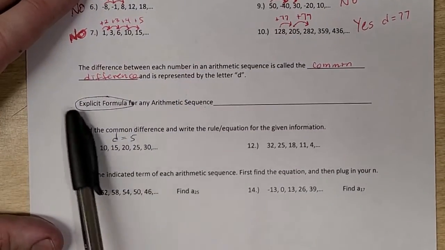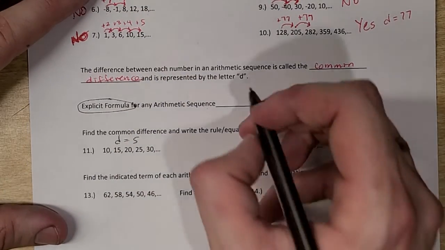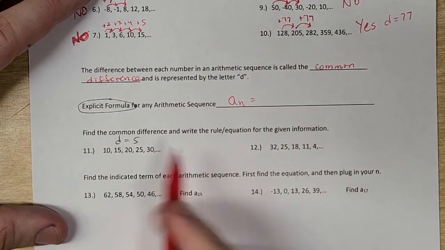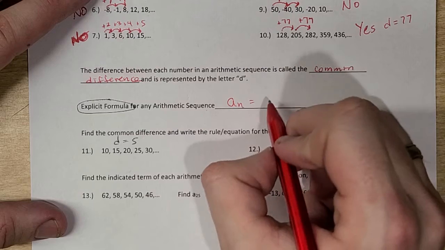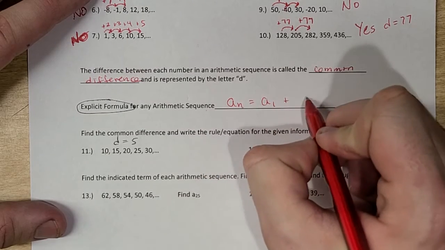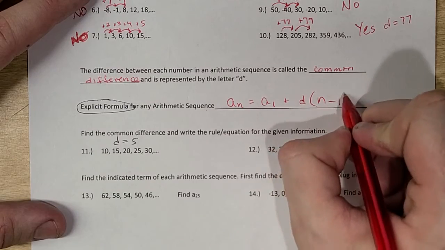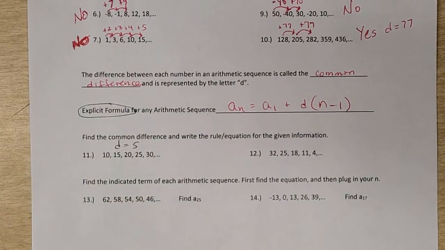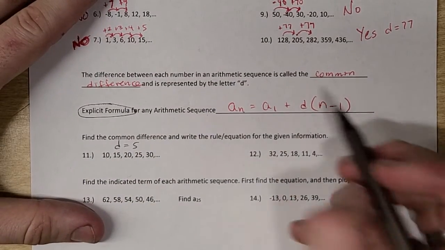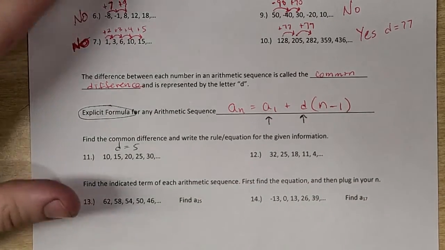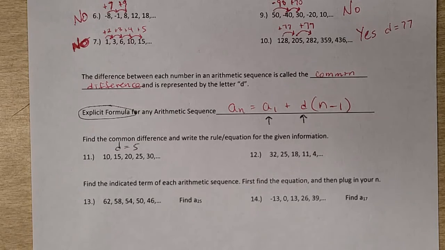Okay. So the explicit formula for any arithmetic sequence is the first term plus my common difference times n minus 1. All right, so really all you need is two things. You need to know what my first term is. You need to know what my common difference is. That's it. Cool? All right, so let's try.